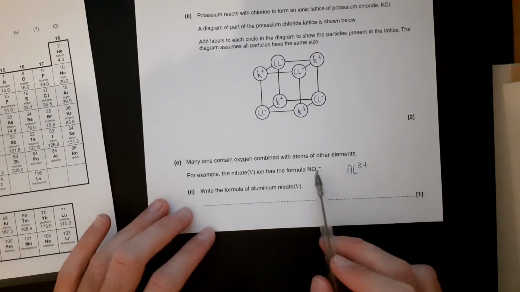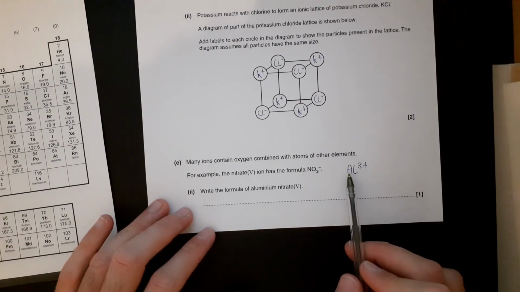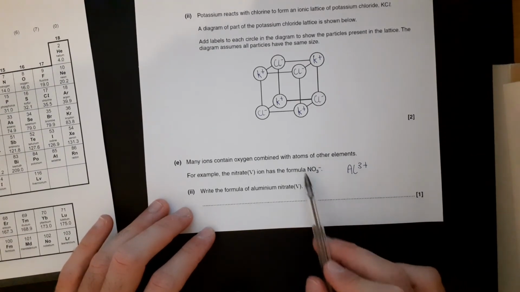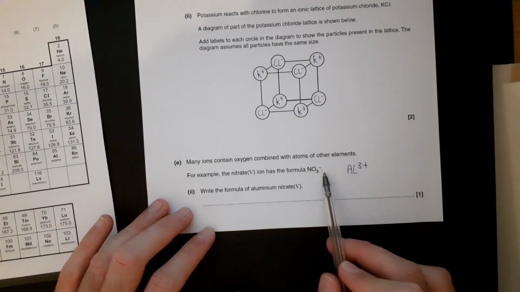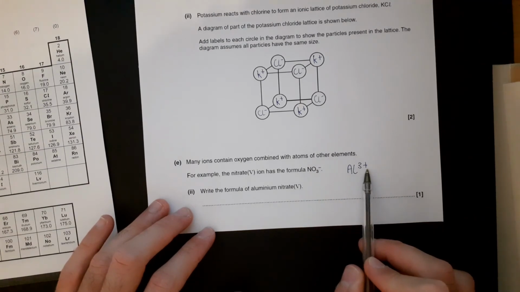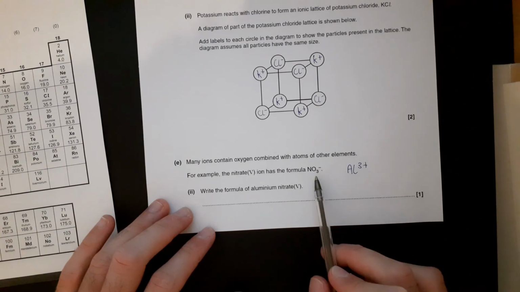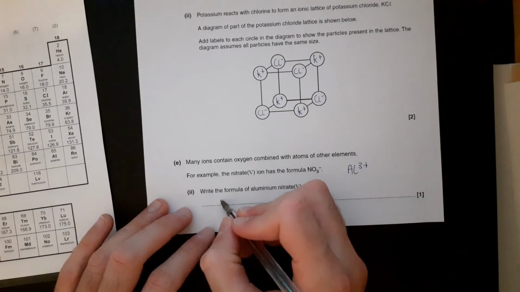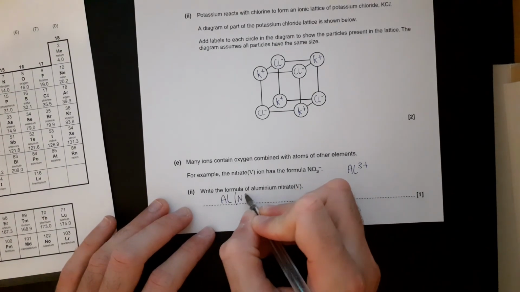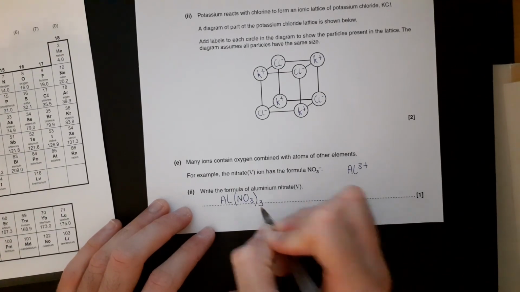So if I then want to combine these 2 ions to make a compound, I'm going to have 3 nitrate ions, so that I end up with 3 negative charges to balance out the 3+. I'm going to have to write this in a bracket then. We're going to have to say I've got 1 aluminium, and I've got 3 nitrate ions.